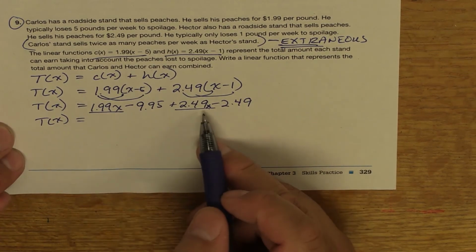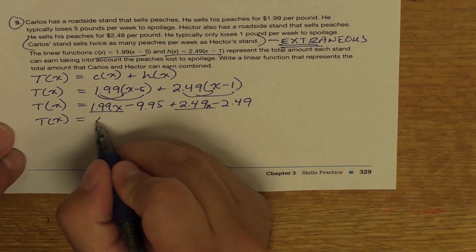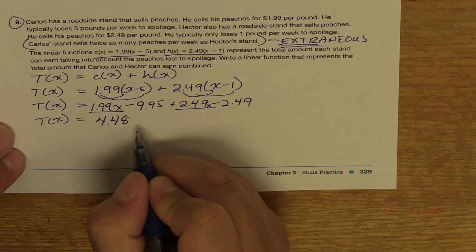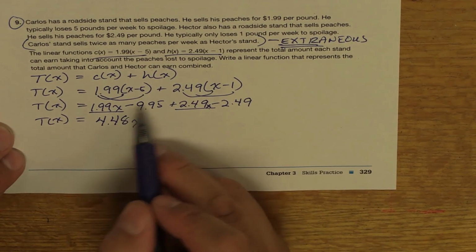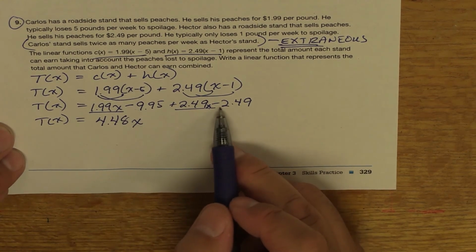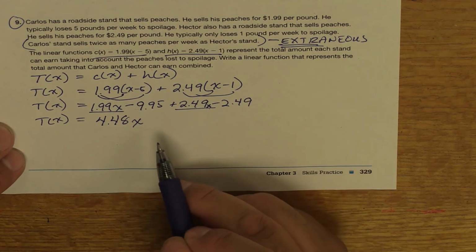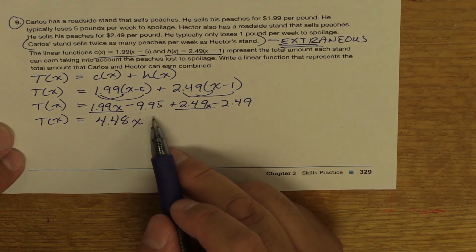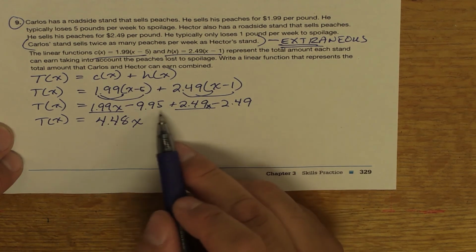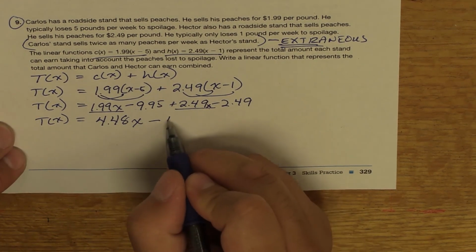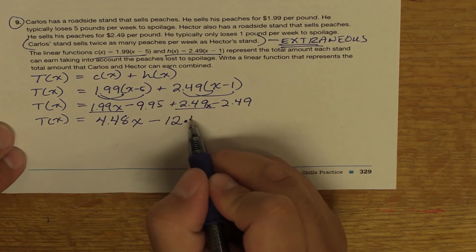$2 and $2.50 is $4.50, but I got to take away 2 pennies. So $4.50 take away 2 is like $4.48 times x. Now I'm going to do something similar here. This is like close to negative 10, and this is close to negative 2.50. So let me see. Negative 10 and negative 2.50, that's negative 12.50. I have a feeling I'm going to mess up my math. I got to take away 6 cents from negative 12.50. That's negative 12. I'm taking away 6 cents, so that's 0.44.